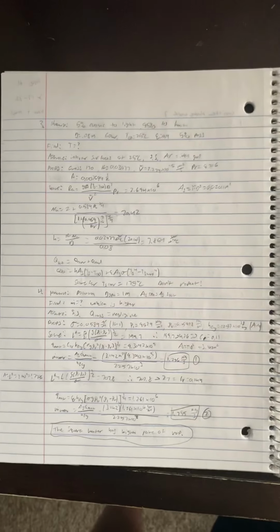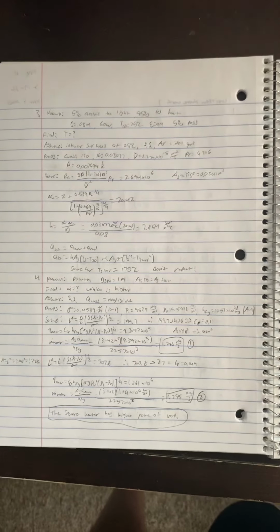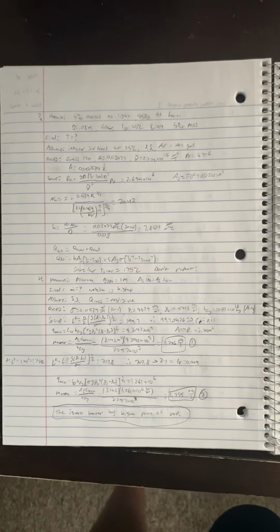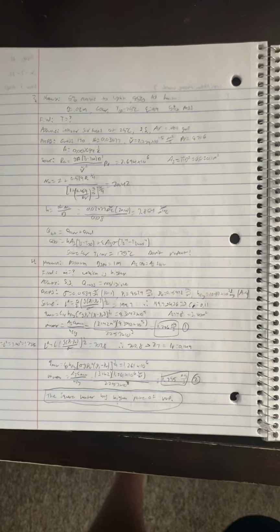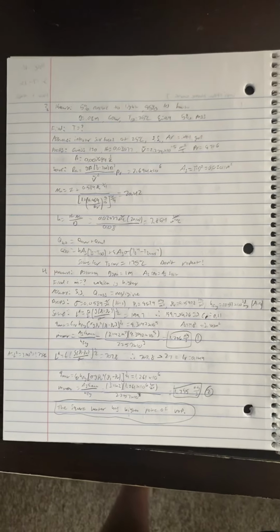There were no real points of confusion in this section of homework. It was just still a lot of information and still trying to determine which Nusselt number, how to read the problem correctly, and determine which equations, which route to take in order to solve the problem correctly.